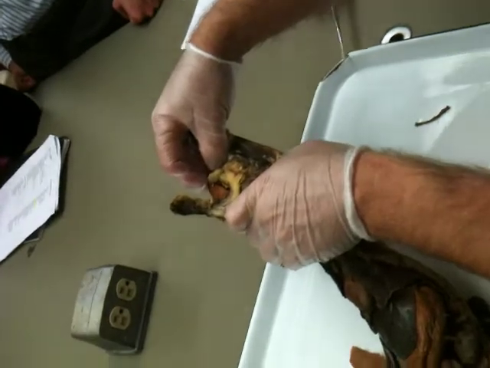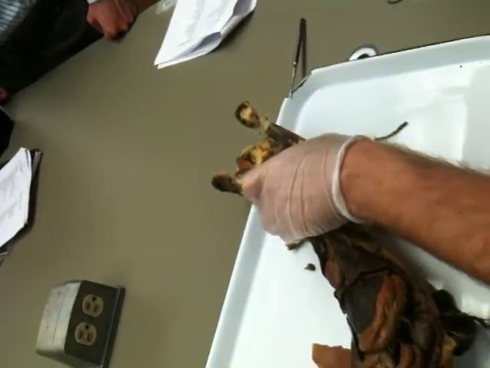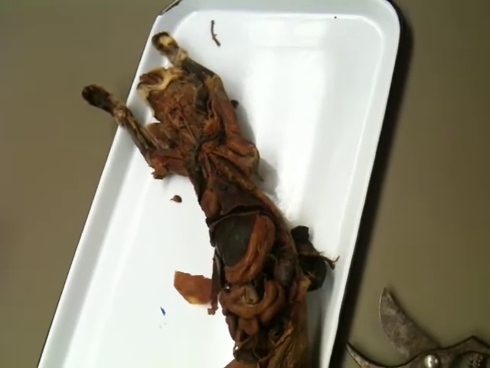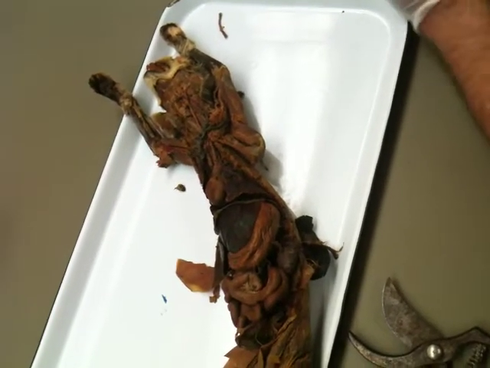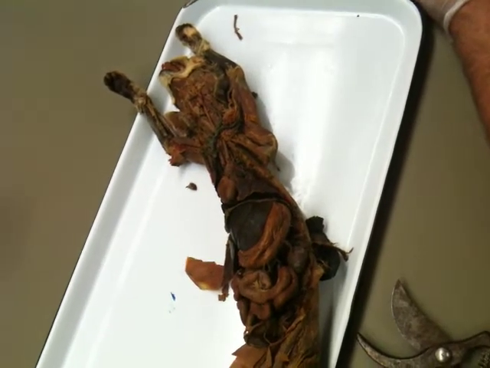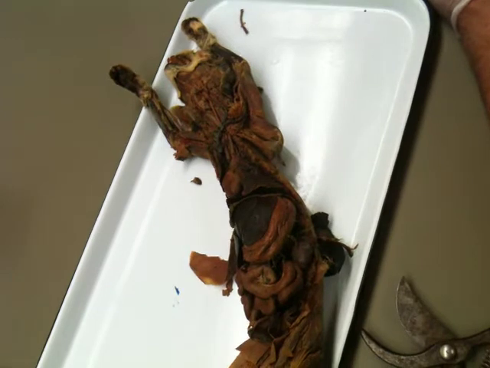You know, if you look in the mirror and put your own tongue back, you could probably see that you have one too, not as big. That's called the lingual frenulum. Lingual for tongue, frenulum.